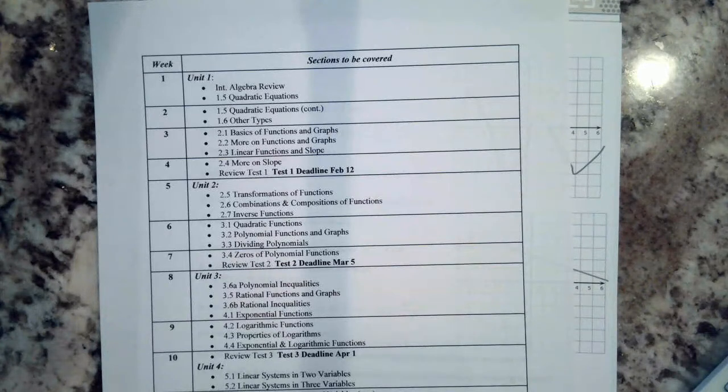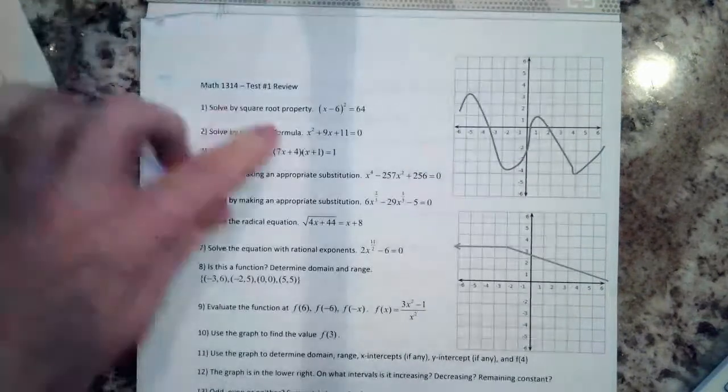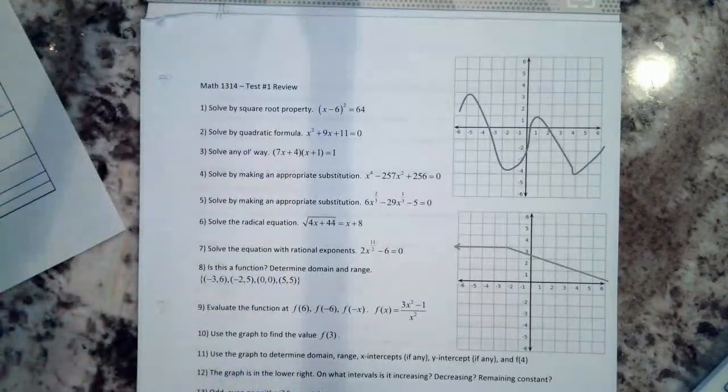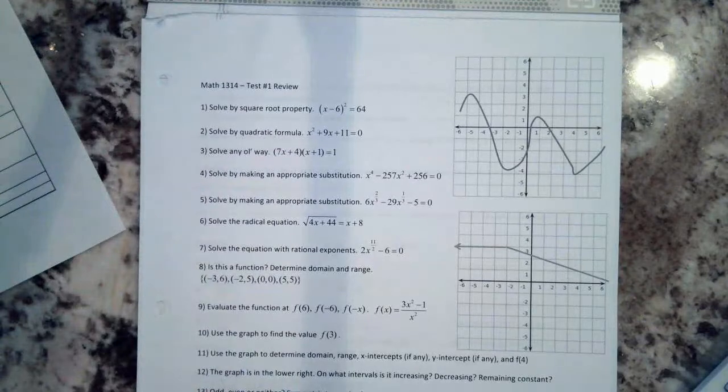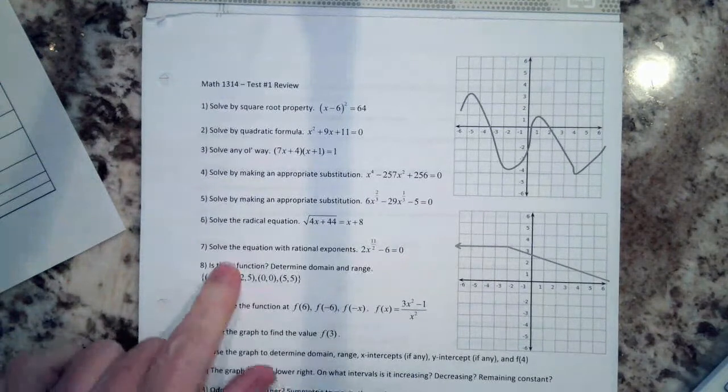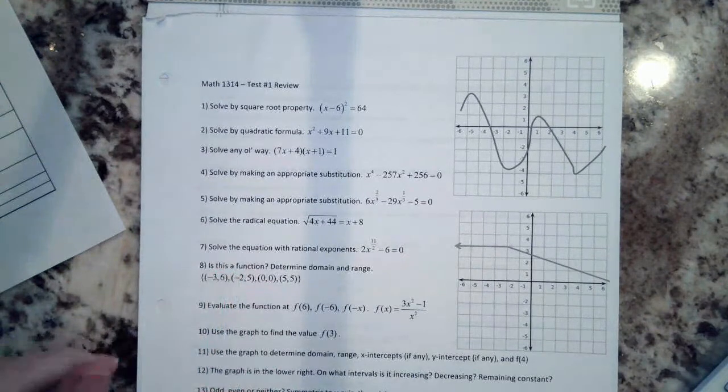On the test itself, those 25 problems will look an awful lot like these 25 problems, just different numbers. Those 25 problems will be randomized for you so that your first problem may be number 7, where somebody else's first problem will be number 24.